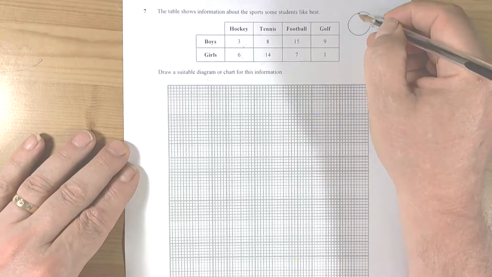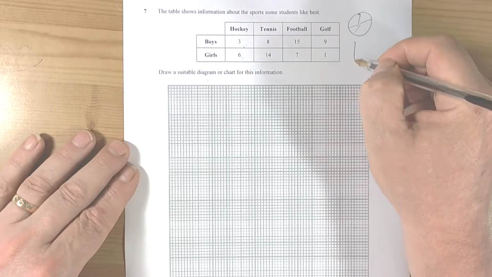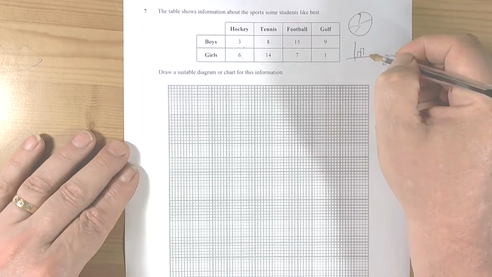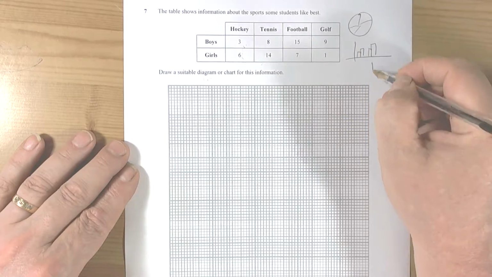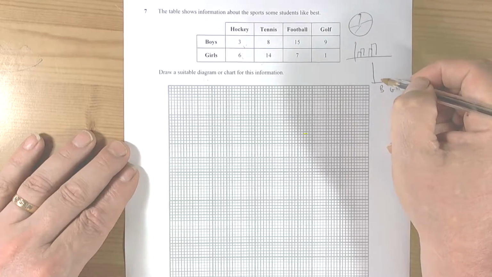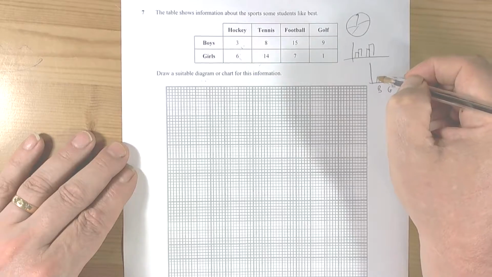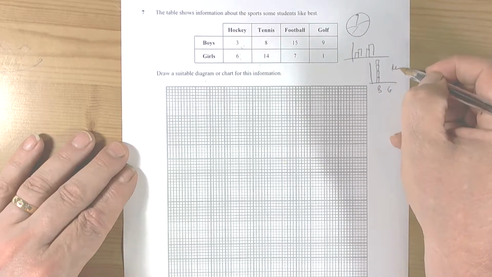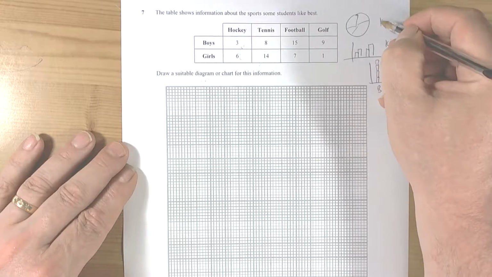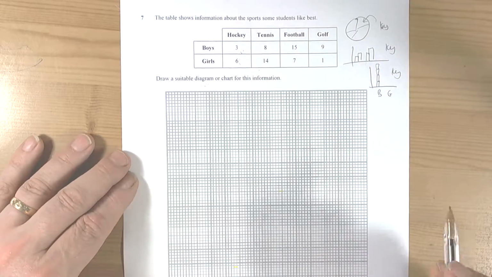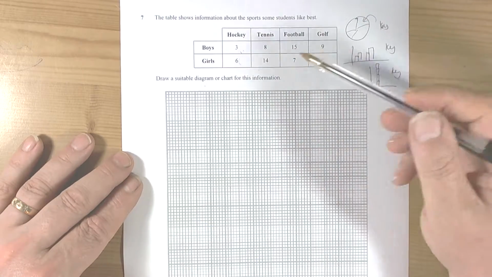So we could do a pie chart. We could do a bar chart, a dual bar chart, because we've got two things, boys and girls. Or we could do a composite bar chart where we have the boys and girls along the bottom, and the composite bar chart then made up of each of the categories, given a key next to it. And we need a key here as well, and a key here as well. Or we label it within the pie chart itself. So those would be the logical things to do with this particular data.